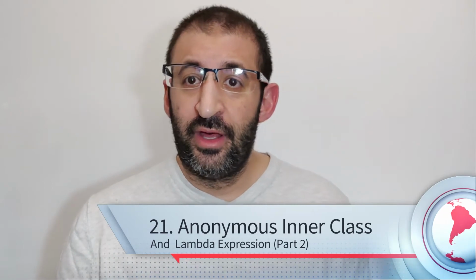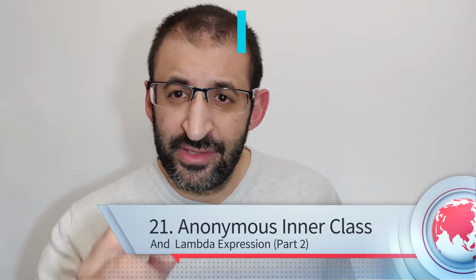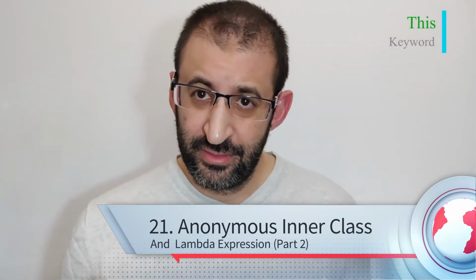So today we continue with anonymous inner classes and Lambda expressions. There is another difference between anonymous inner classes and Lambda expressions. What is this difference? It is about the keyword this. This refers to the current instance of your object, and you know it's basic in Java. So about this keyword, there is a difference between anonymous inner classes and Lambda expressions.